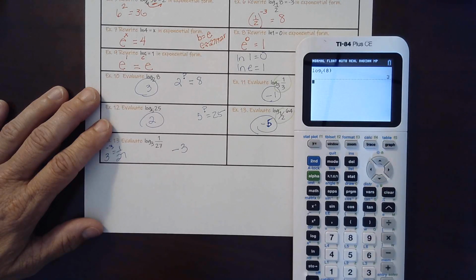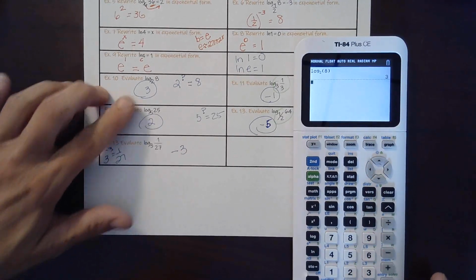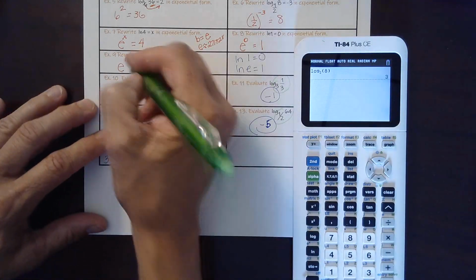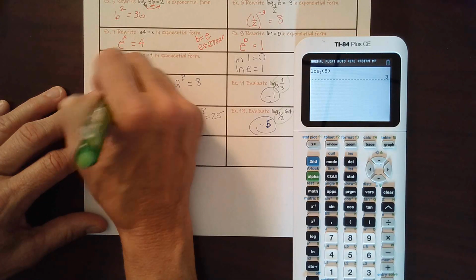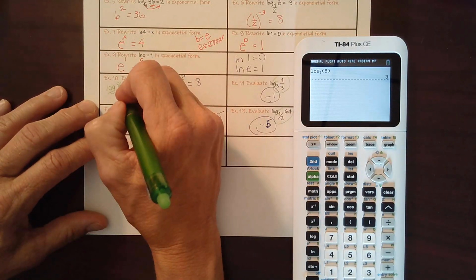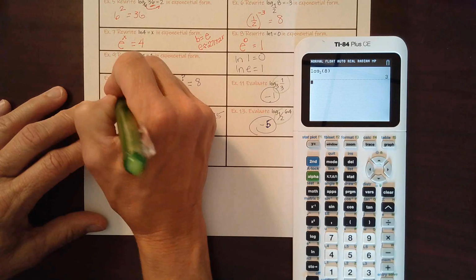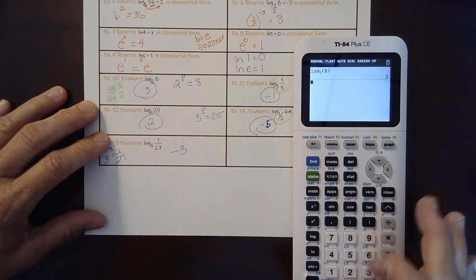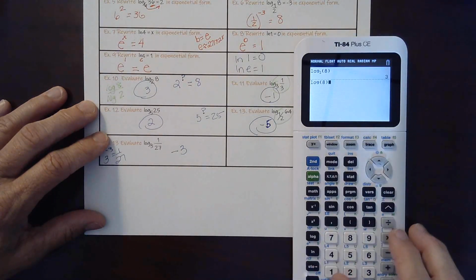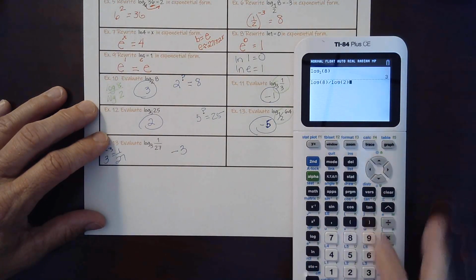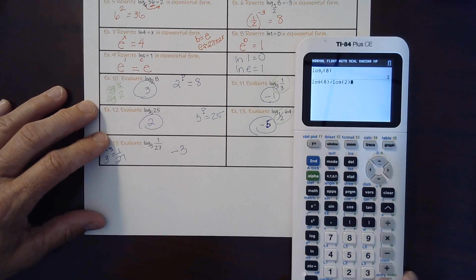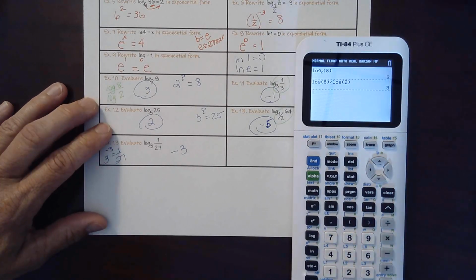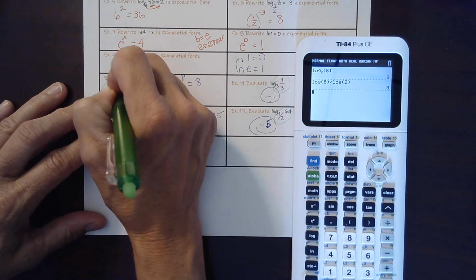If you remember how to change a logarithm to base 10, that would be log of 8 divided by log of 2, and we'll do it that way. So log of 8, close the 8, divide by log of 2, close the 2, press enter, and lo and behold, look what we get. We get 3. So this version is very important.